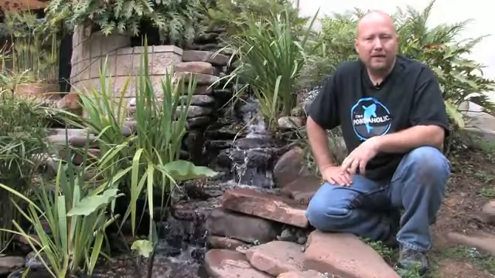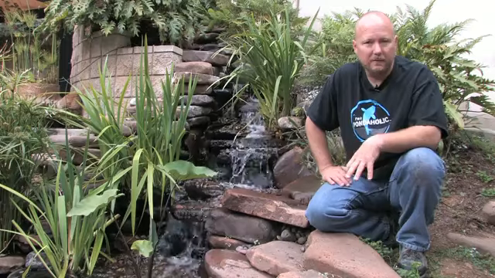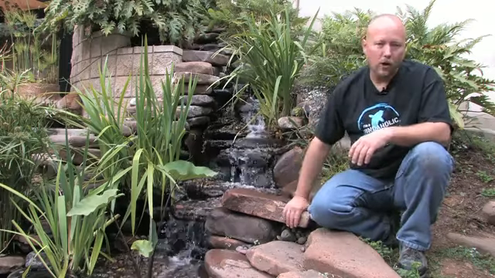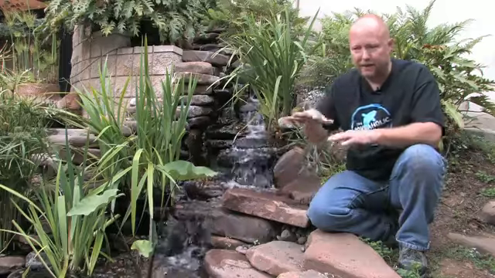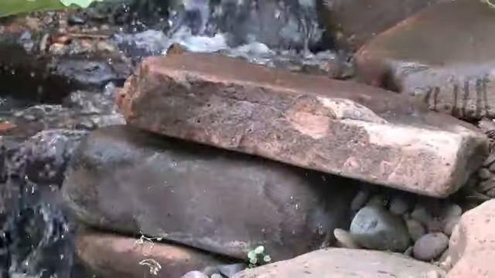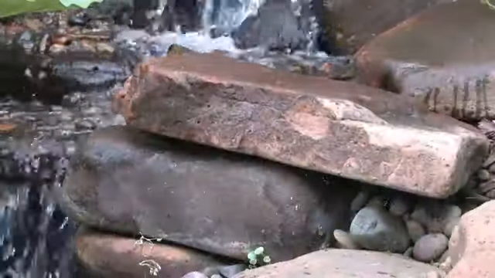So one thing I want to point out about this water feature is we have a different kind of stone than we're typically using. This rock's called Cocoa Flats, and it's very angular. It's almost like a bunch of stepping stones. It's got a really rich earth tone color, and we've used this around the whole coping of the pond and in the waterfalls.